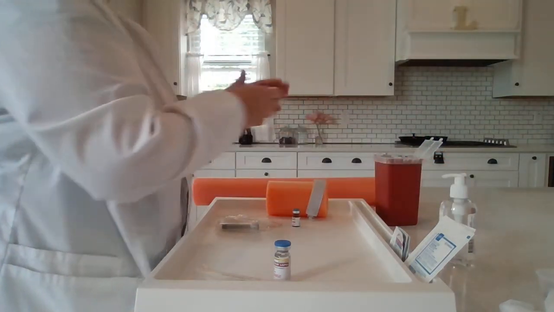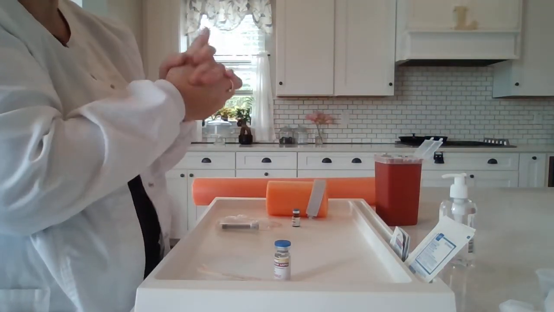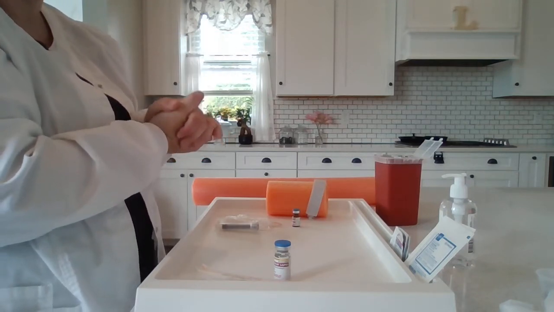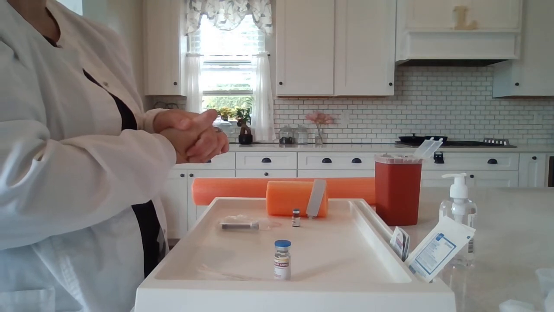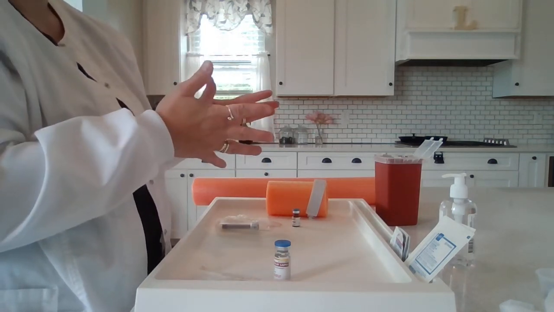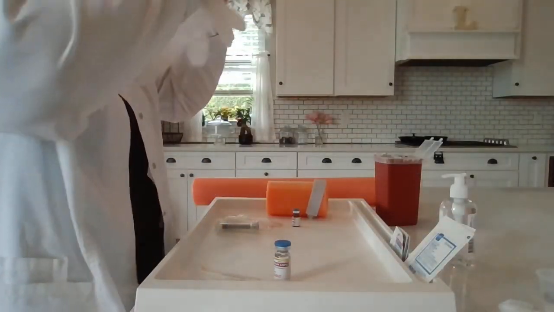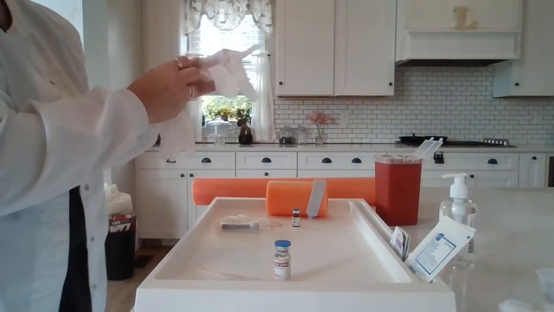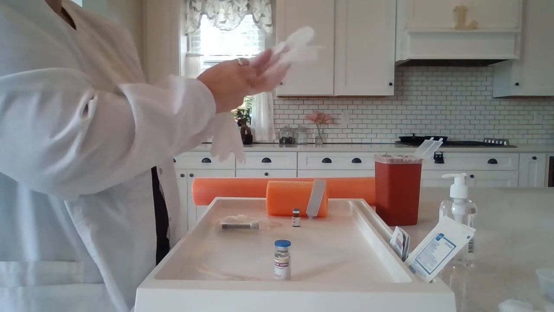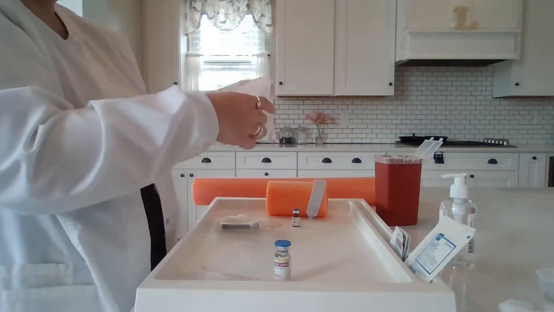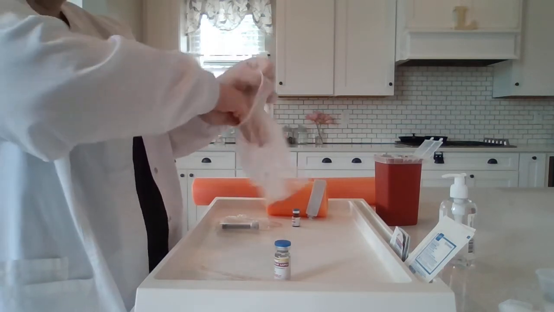Next, I'm going to provide some more hand sanitizer care. Next, I'm going to talk to Miss Millie that I'm going to be giving her insulin. We still have privacy going on. I'm going to don some clean gloves. I'm going to ask Miss Millie if she has any questions about her insulin. I am going to prepare my site of injection.